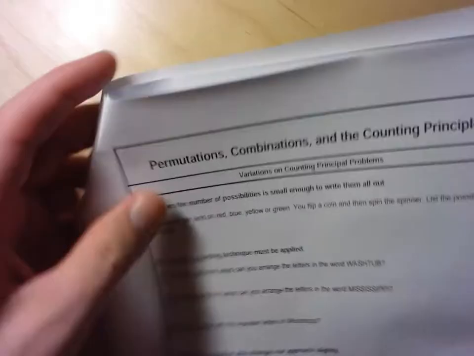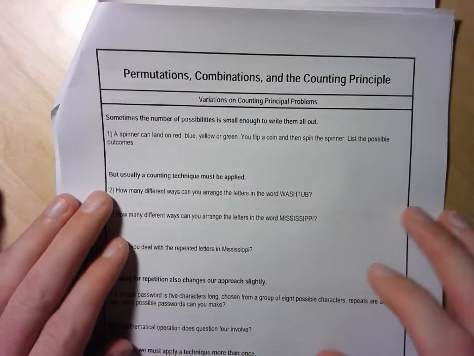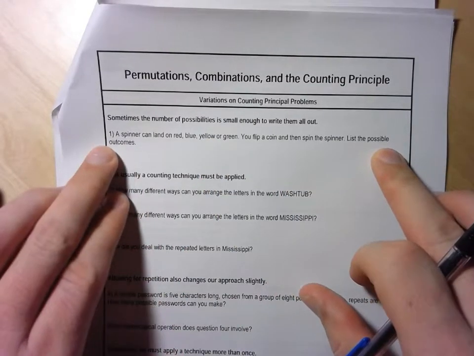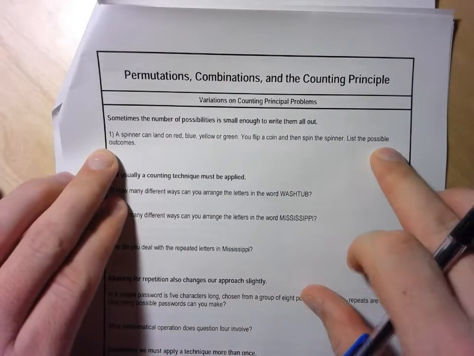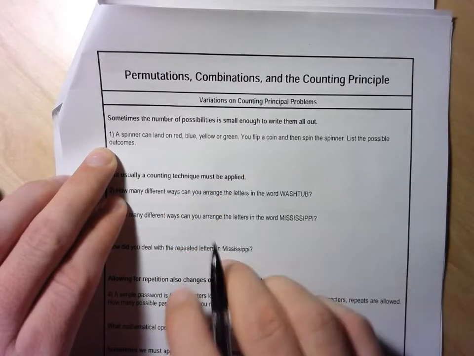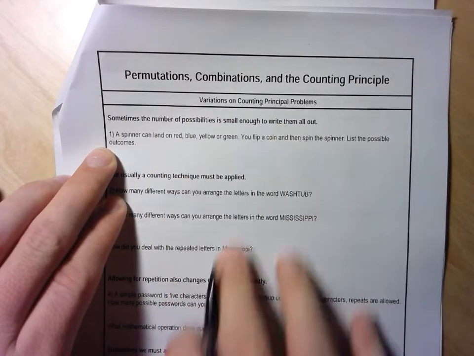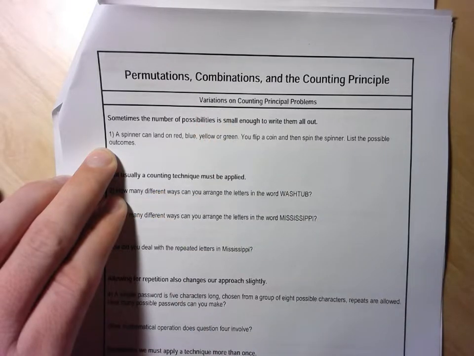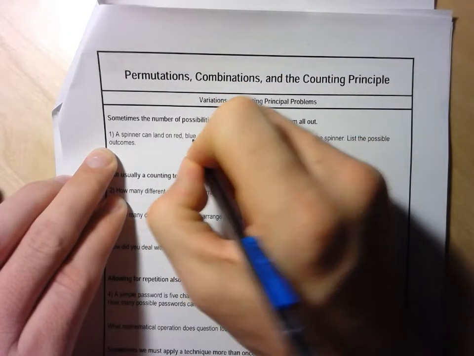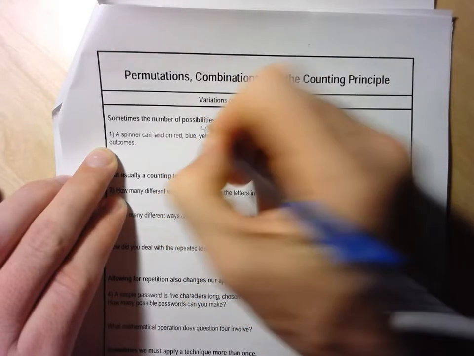Here are some special cases. Sometimes a sample space or the number of possibilities is small enough to just list out. A spinner can land on red, blue, yellow, or green. In fact, pause the video and make an effort to do number 1 right now, and then I'll reveal the answer. So red, blue, yellow, or green, there are 4 possibilities for the spinner.